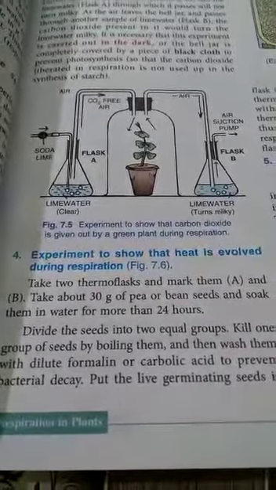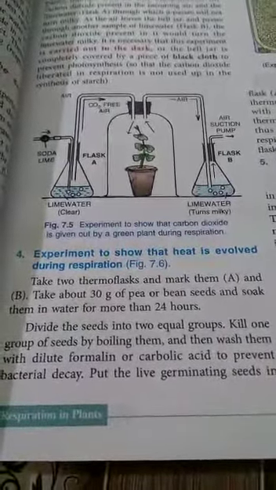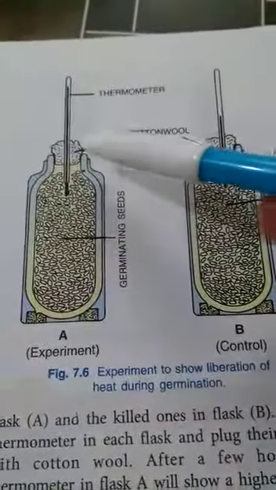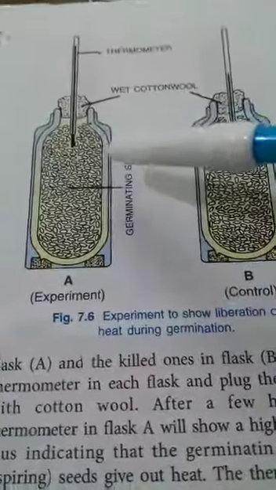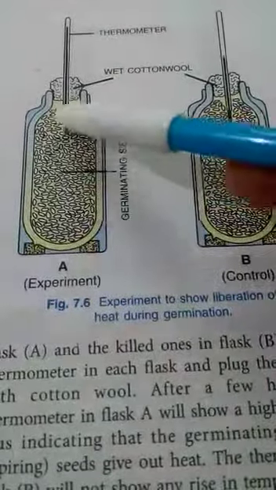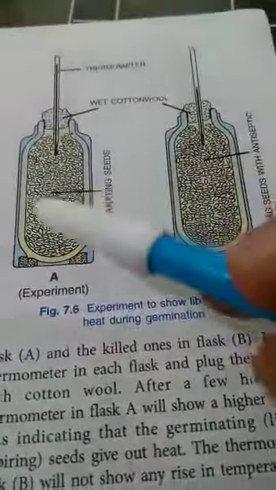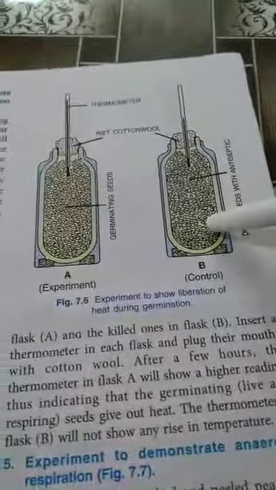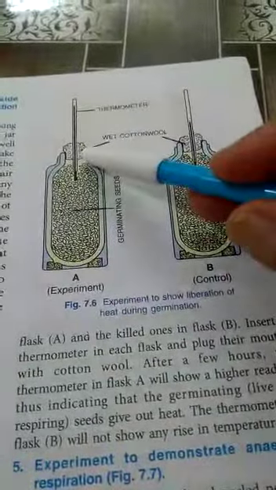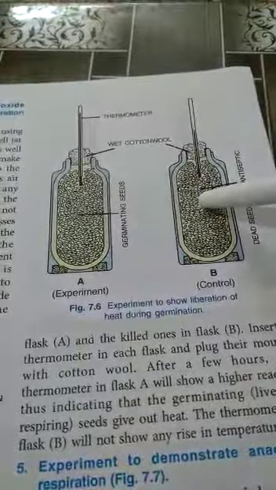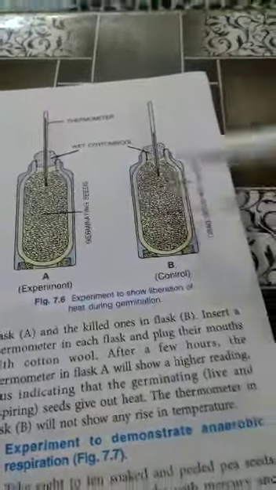The next experiment is to show that heat is evolved during respiration. For this experiment, you have to take two glass thermoflasks. In these thermoflasks, we will put seeds. In flask A, we will put germinating seeds. In flask B, we will put dead seeds. We will place cotton wool here and place a thermometer in both thermoflasks.